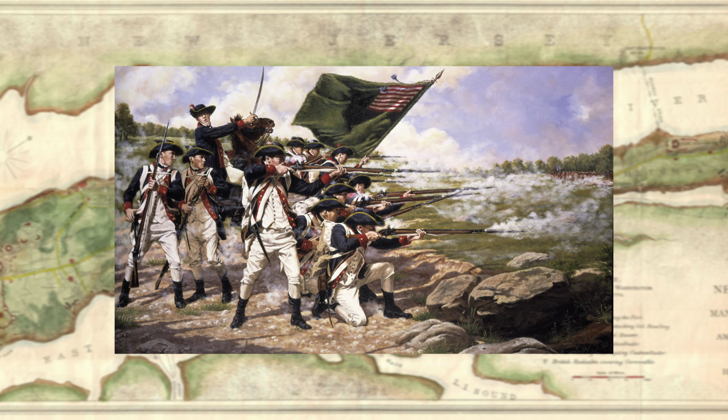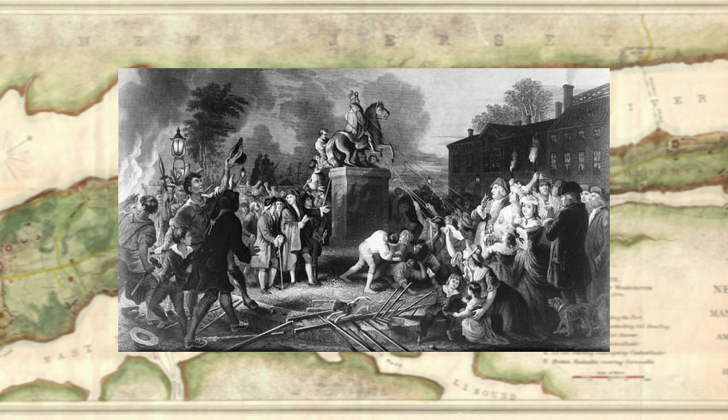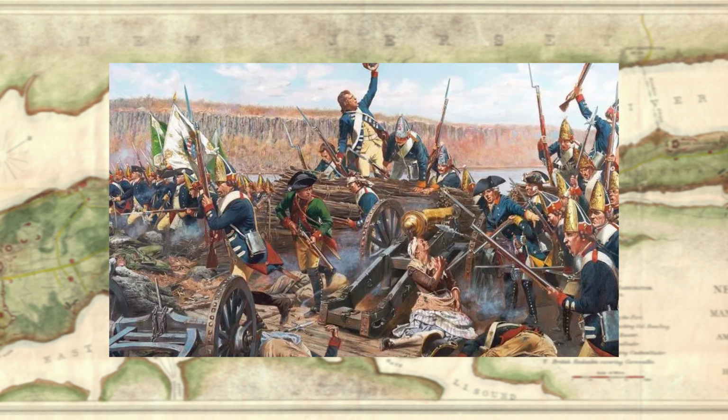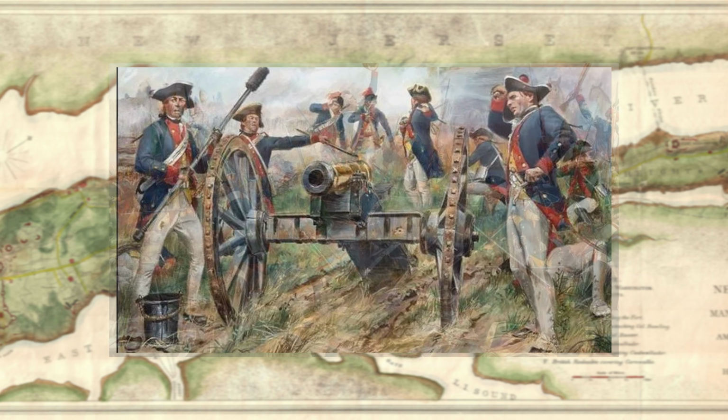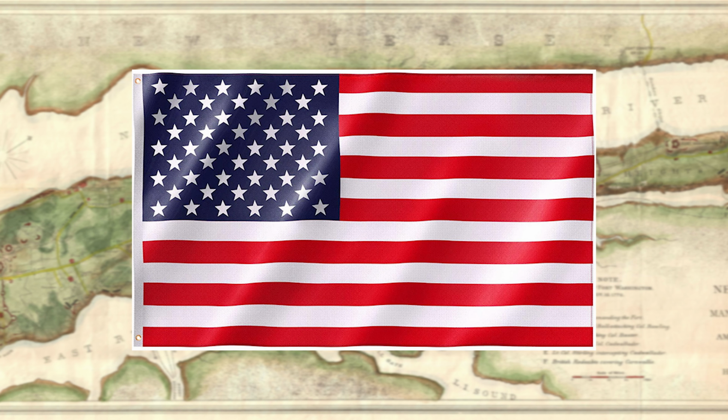During the American Revolutionary War, New York was the site of some of the conflict's most critical battles. After the American defeat at the Battle of Fort Washington in 1776, the British occupied New York City and used it as their main headquarters in North America for the remainder of the war. The city remained under British control until 1783, when they evacuated following the Treaty of Paris.